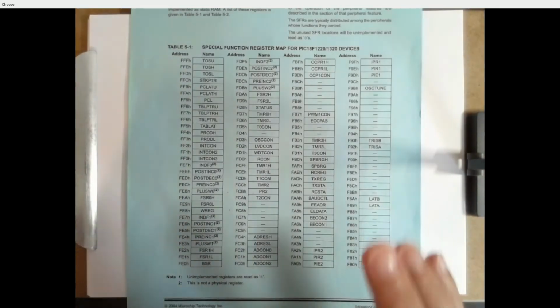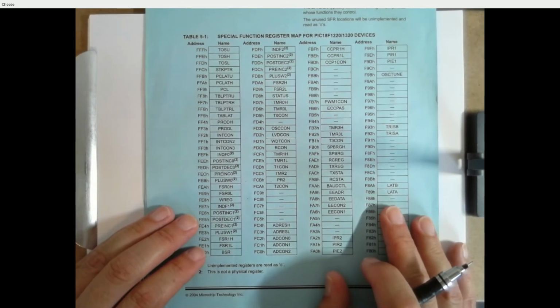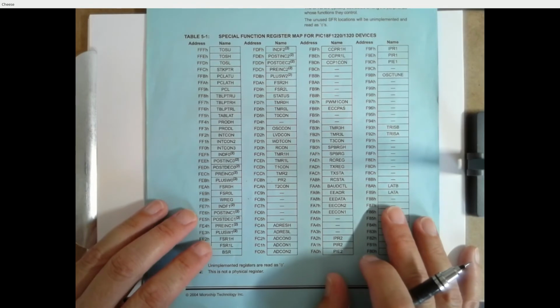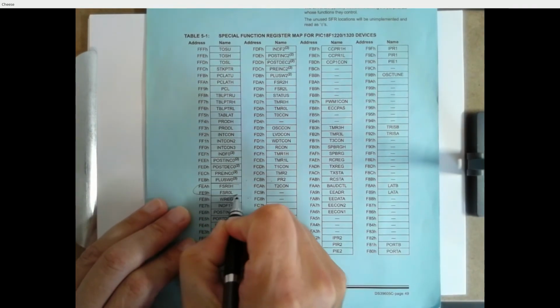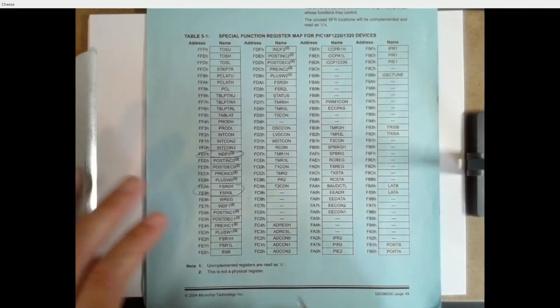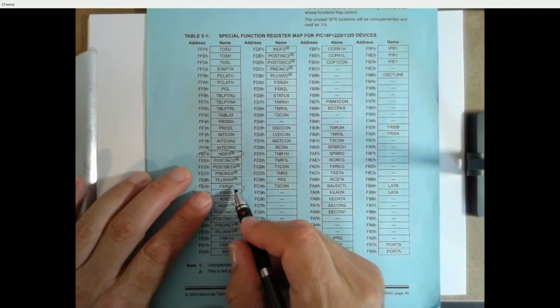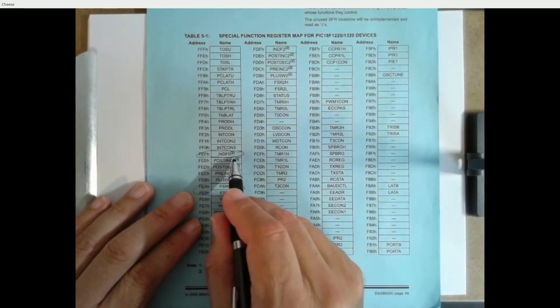This is not so much about instructions, and it's definitely not about hardware. It's really about special function registers. I want to look at FSR0H and FSR0L, and also this register INDF0. That's all we're going to talk about for the next few minutes. FSR0, high and low, is a 16-bit register, actually 12 bits, and INDF0.